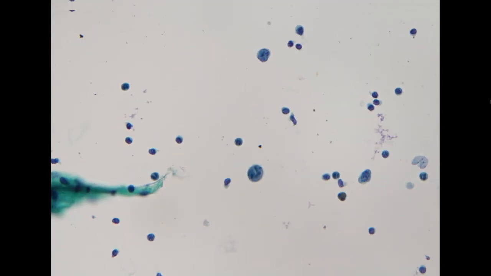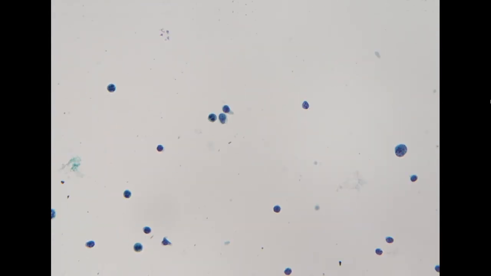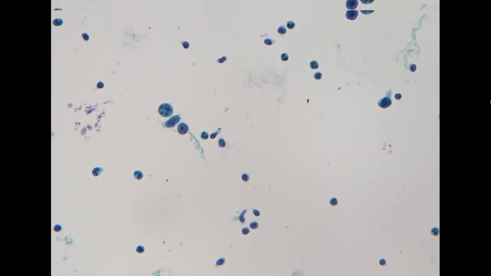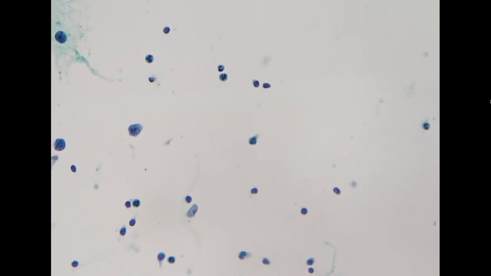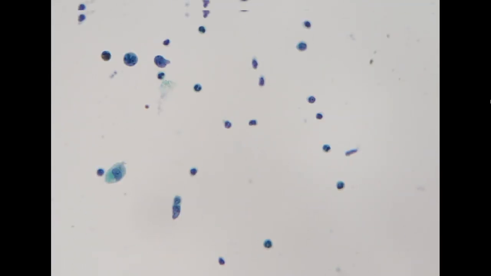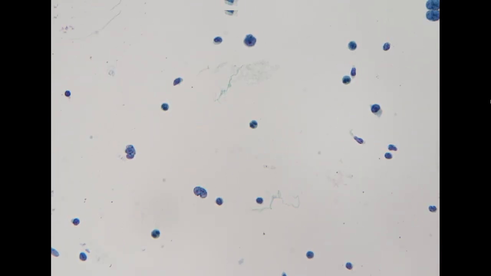They already signed out the specimen as crushed lymphocytes, something like that. But here we do see very abnormal cells, and the case is definitely suspicious for Hodgkin lymphoma. So we will wait to see whether our cell block is better than the biopsy specimen.